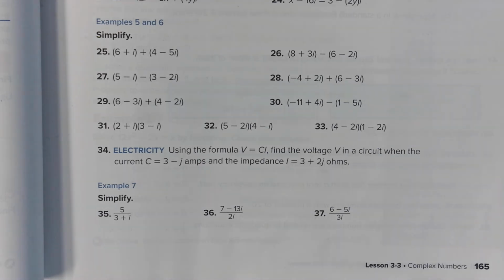Okay. Here's kind of the interesting part. Has anybody ever thought about being an electrician?